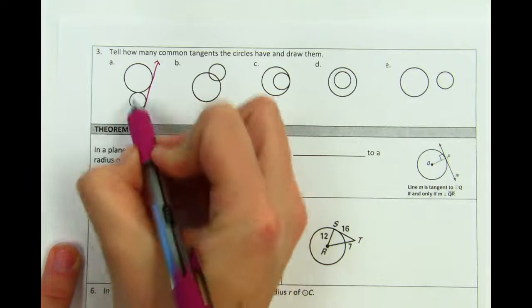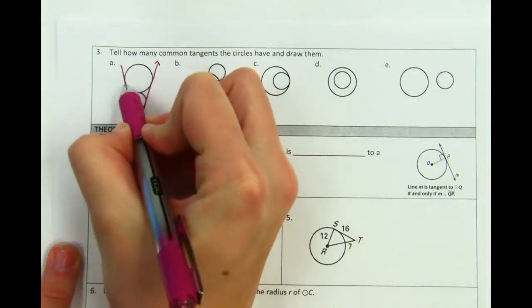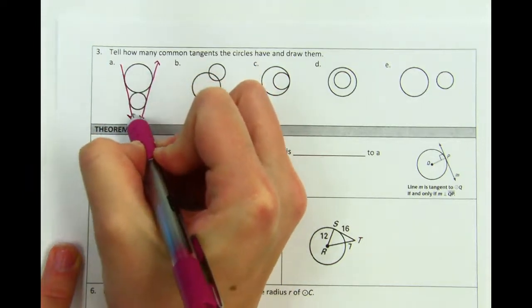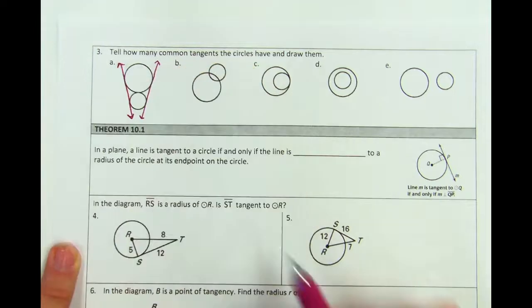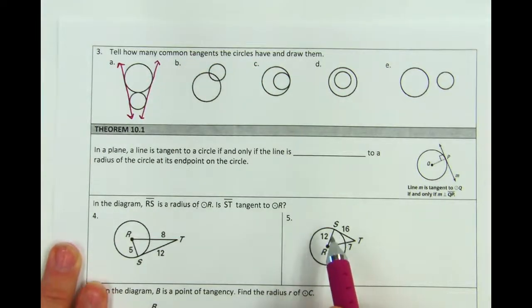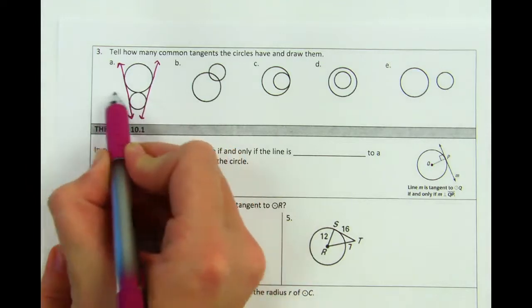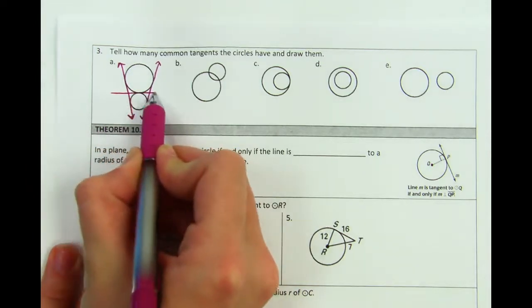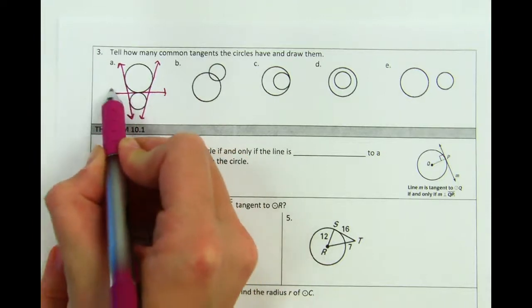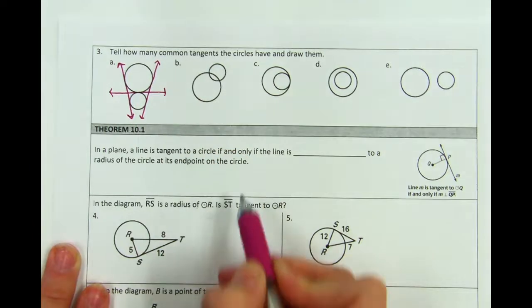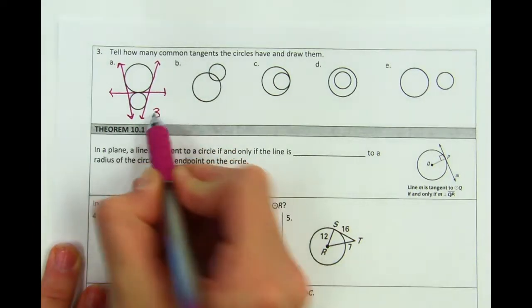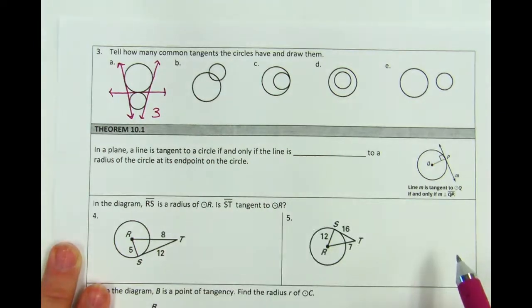I could have one coming down on this side. And then I could have one going straight through the center through that point of tangency there. So overall, that's going to make 3 common tangents.